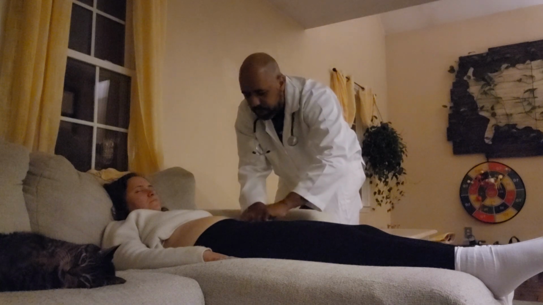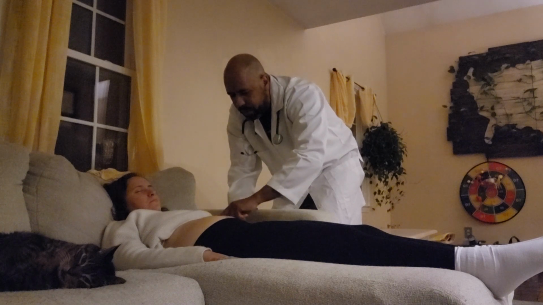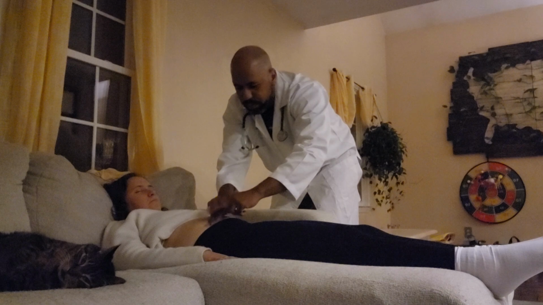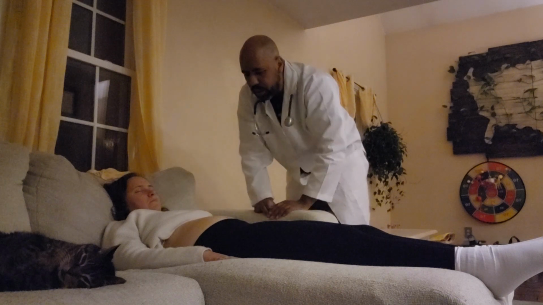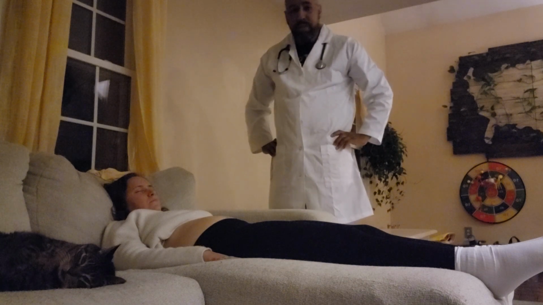Start again over here, her right lower quadrant, up to her upper right quadrant, over to her left quadrant. And I did hear tympani, I didn't hear any dullness throughout.